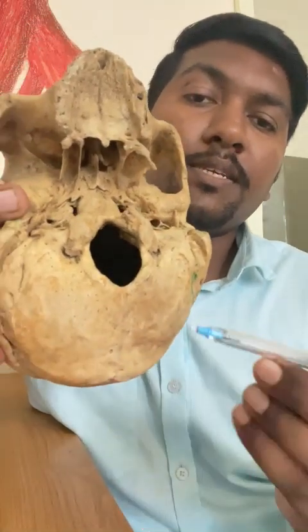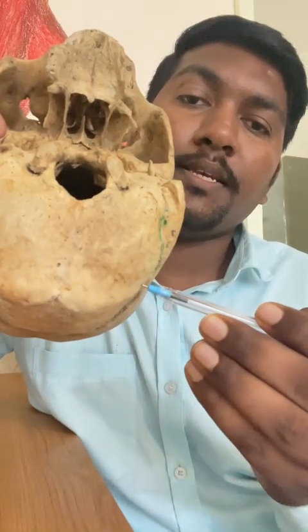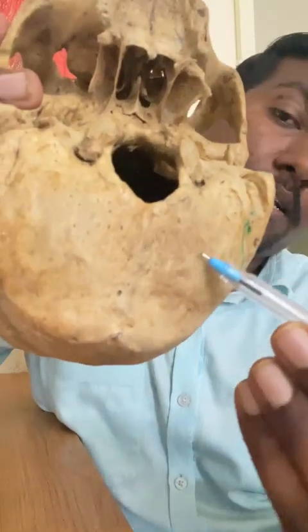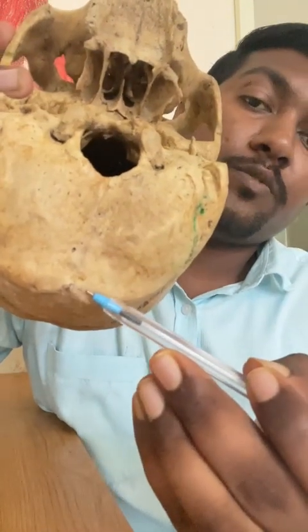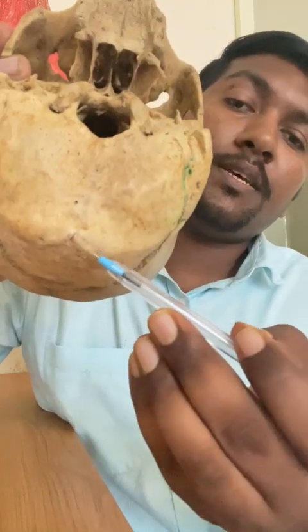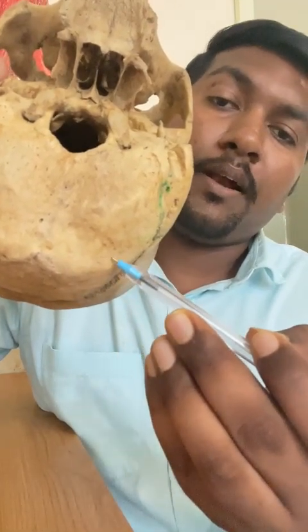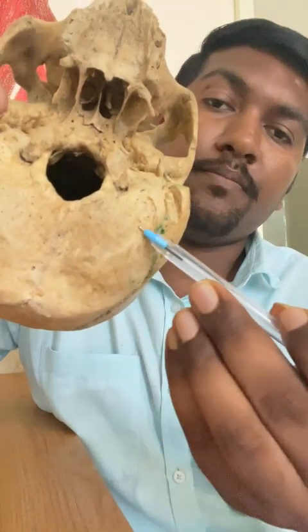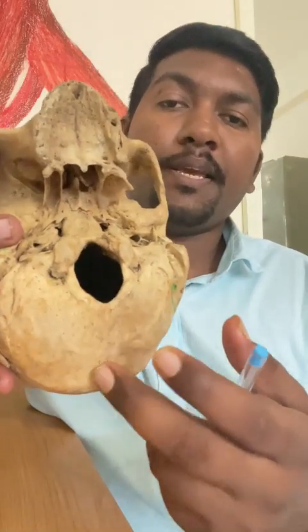And also we can see this is the superior nuchal line and this is the inferior nuchal line, which run laterally and backwards. And this is about the median part of the norma basalis.